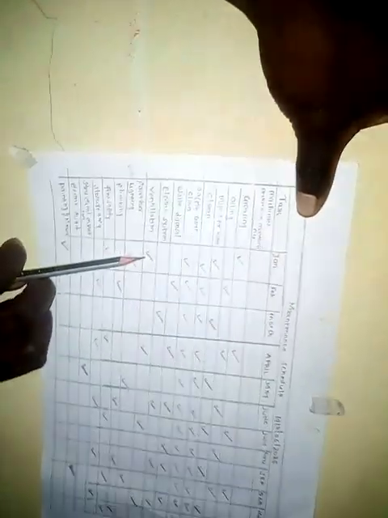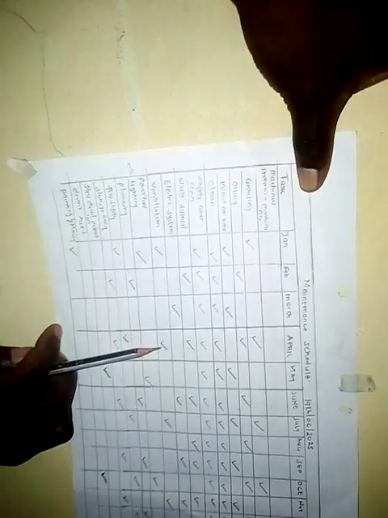We did it. Ventilation. In our case, we do ventilation after 2 months. So we did ventilation in January. We put a tick here. We did it in April. We did it in July. We did it in November.